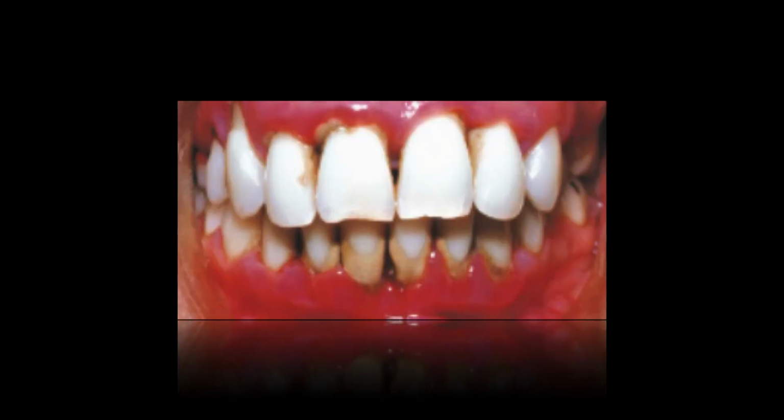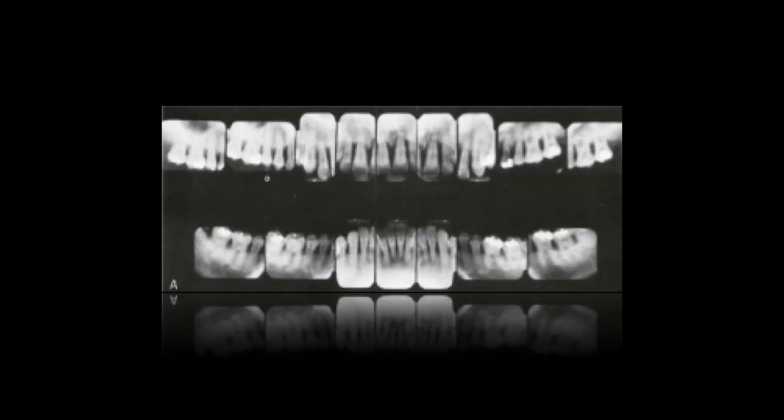So in this case, this is a patient who is 38 years old that came to the clinic, and you can note the inflammation and the heavy calculus deposits. And I'll show you now the radiographs, which show more than 50% of bone loss generally all over, that is more pronounced in the maxillary and the mandibular anteriors, with a lot of furcation involvement and deep pockets.